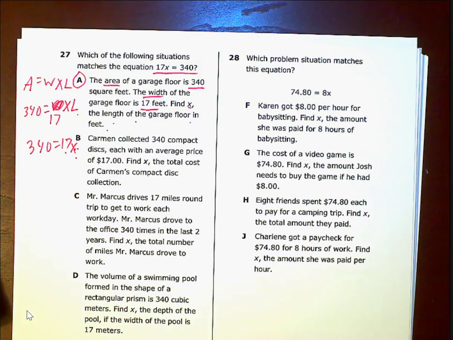Let's go to 28 now. Which problem situation matches this equation? 74 and 80 hundredths equals 8x, or 74.80 equals 8x. Let's start out with F. Karen got $8 per hour for babysitting. Find X, the amount she was paid for 8 hours of babysitting.